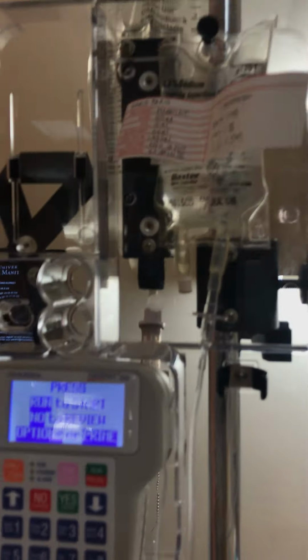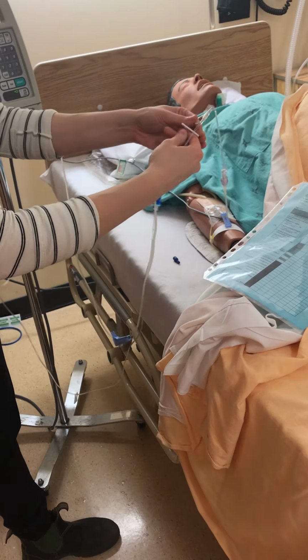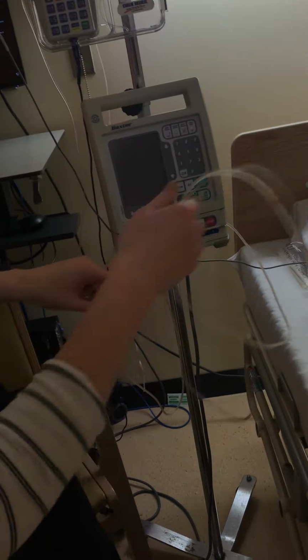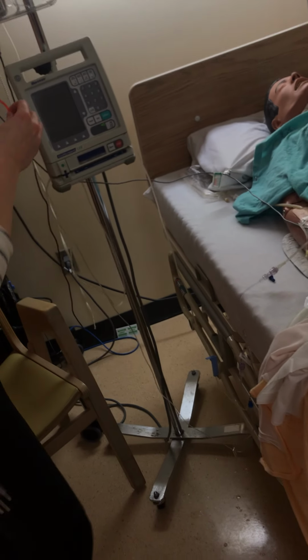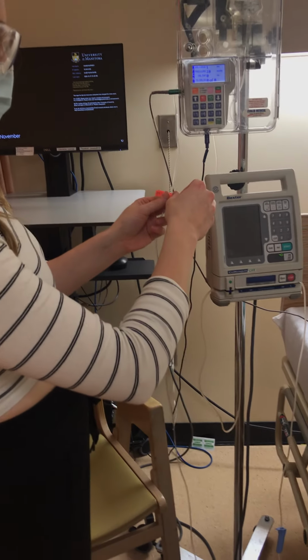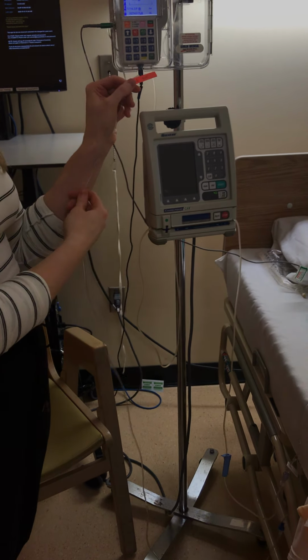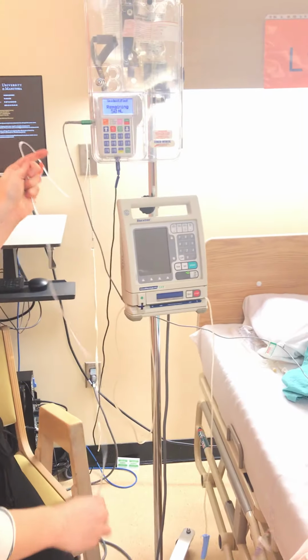I'm double checking that all my clamps are unlocked. The normal saline clamp is unlocked. This clamp is unlocked, so there's nothing in the way. I'm going to put this label on this line. This label says morphine, it says the date, and it says the time. And that's an identifier, just so they know what's running.